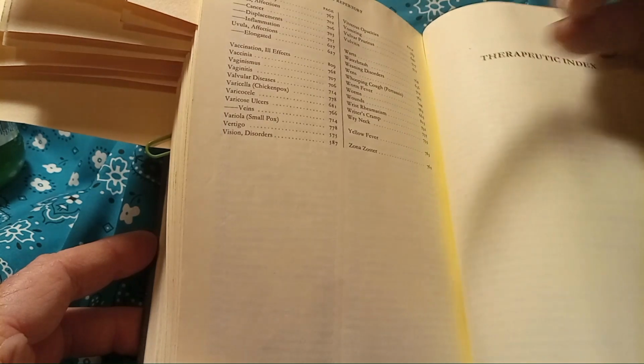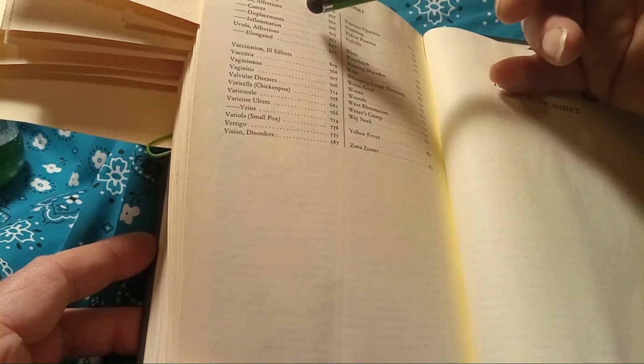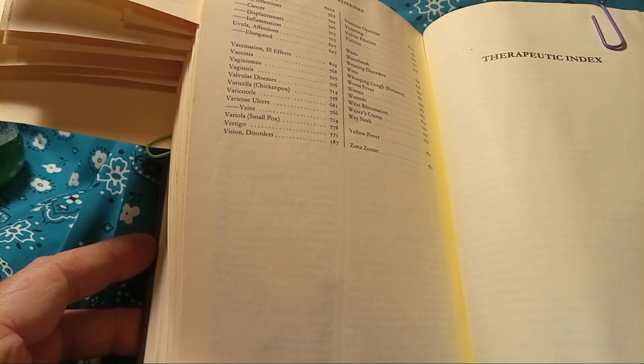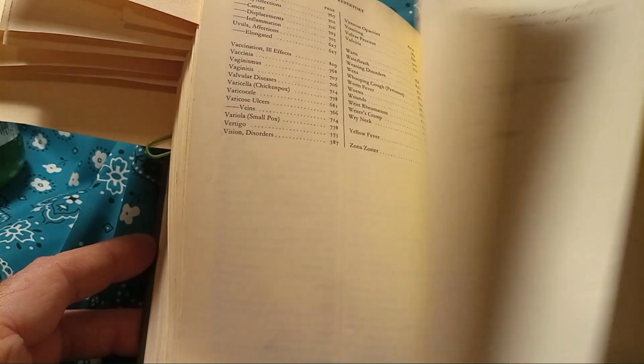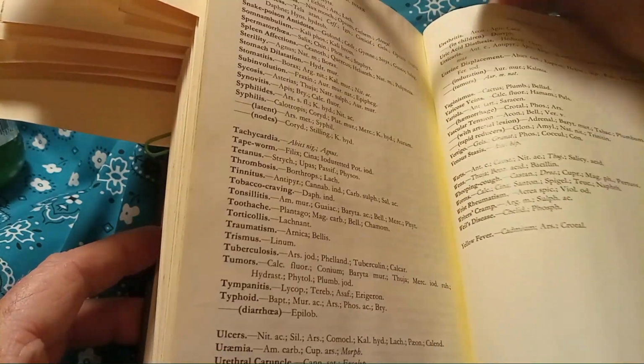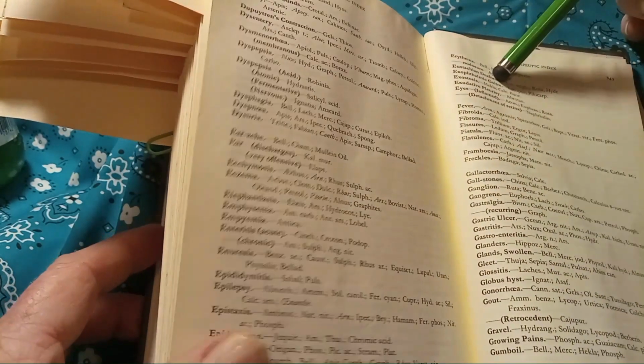See how it lists things like wounds, rheumatism, uterus, affections, cancer, inflammation, and so on. Here is the therapeutic index. When we enter this area, we get symptoms such as dyspepsia and earache, and it gives you the remedies right after.